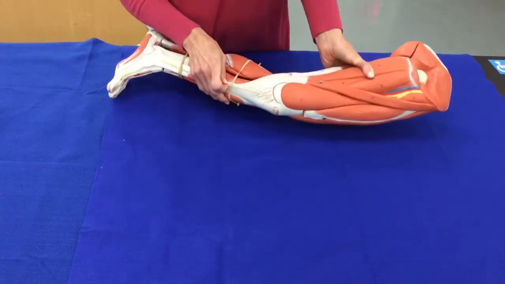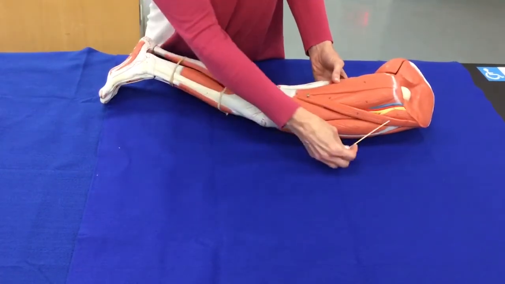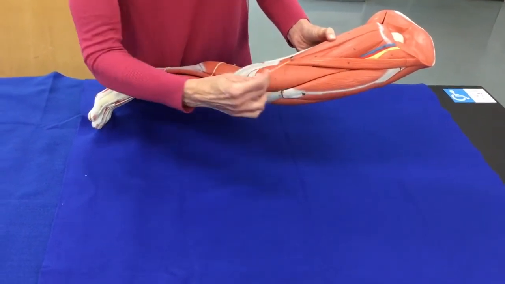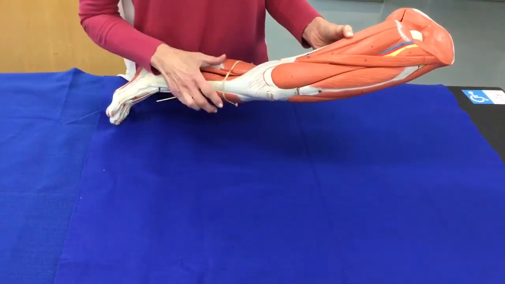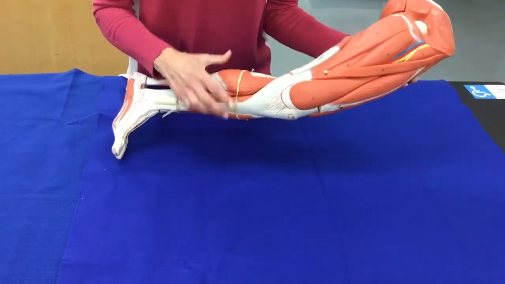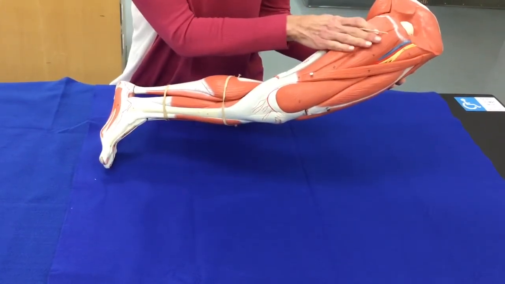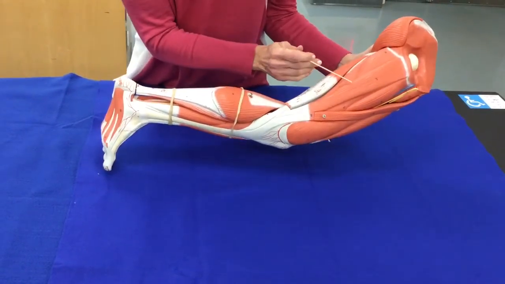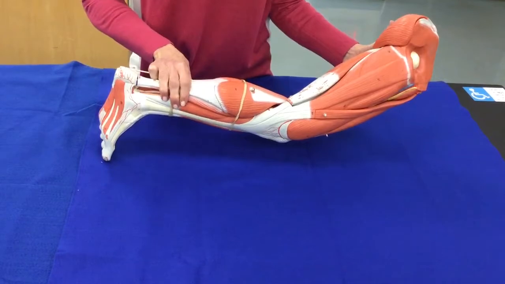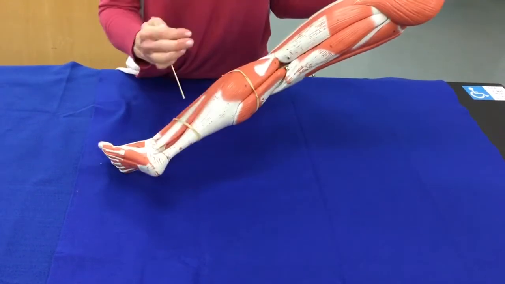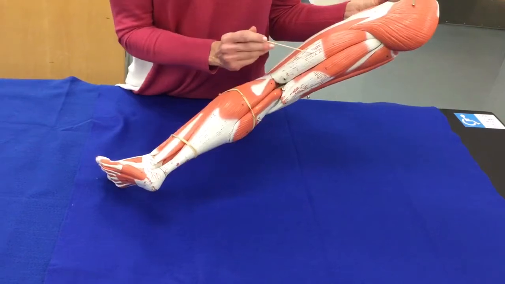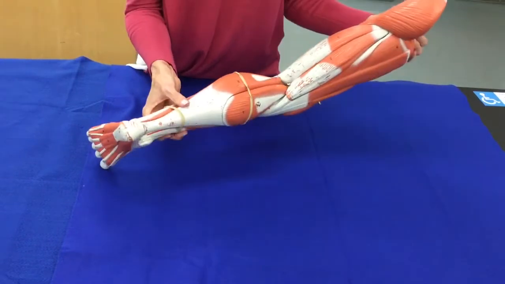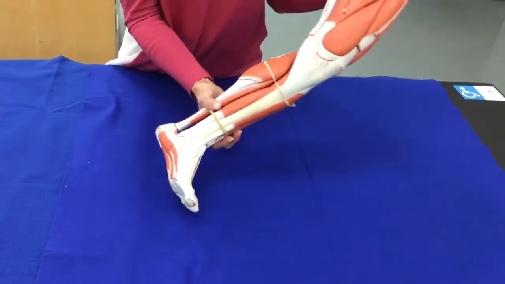This muscle here is called the sartorius. The sartorius muscle wraps kind of like a sash from the hip down to the inside or medial aspect of the knee. There's a name for this group of muscles that is on the medial aspect of the thigh, and this is called the adductor group, ADD, adductor group. When we look at the back of the thigh, this muscle group on the back of the thigh is called the hamstrings group.